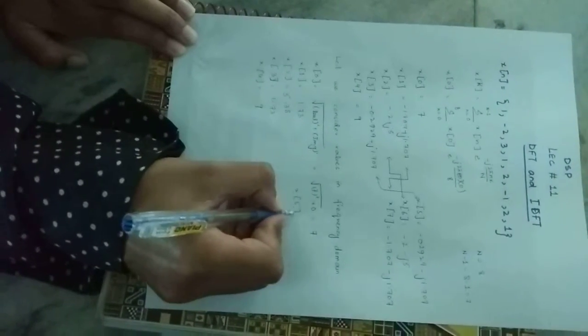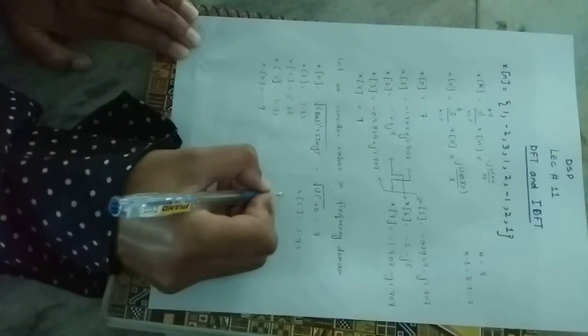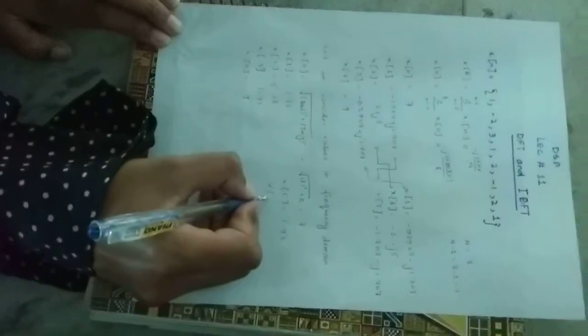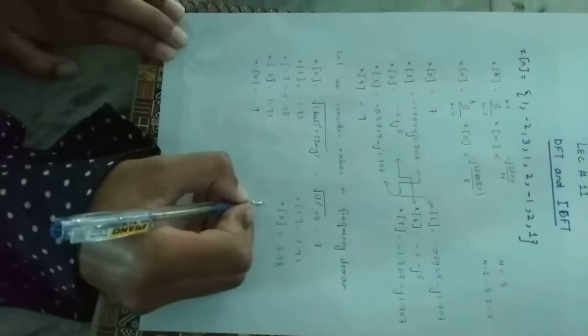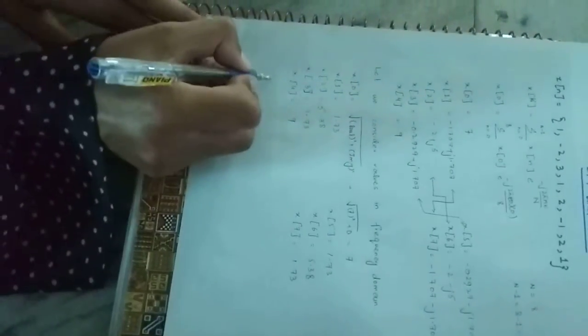X[5] is going to be 1.73, again the same value as X[3], X[6] will have the same value as X[2], and X[7] will have the same value as X[1].